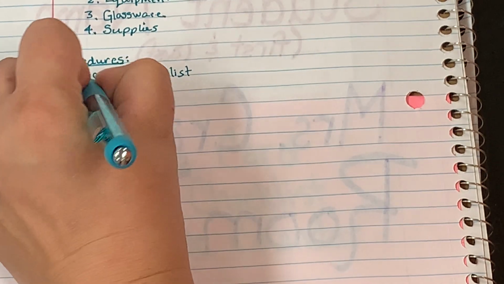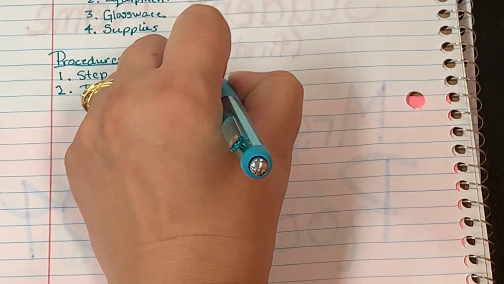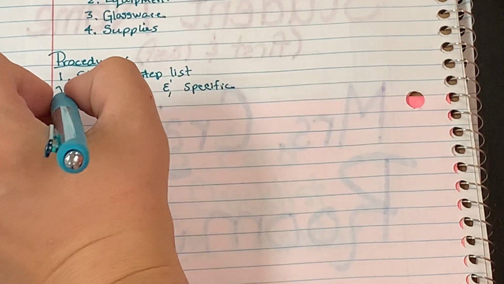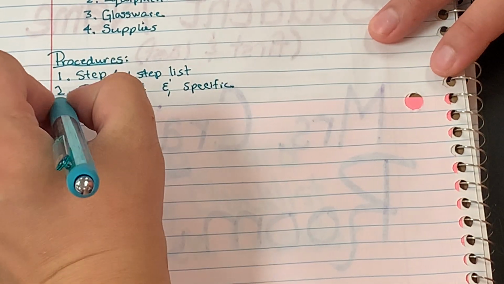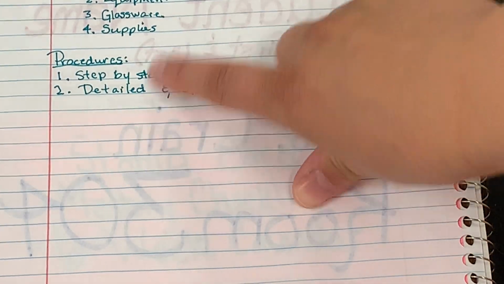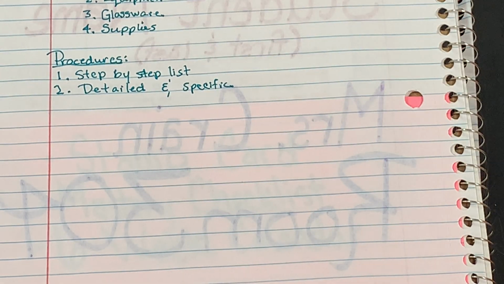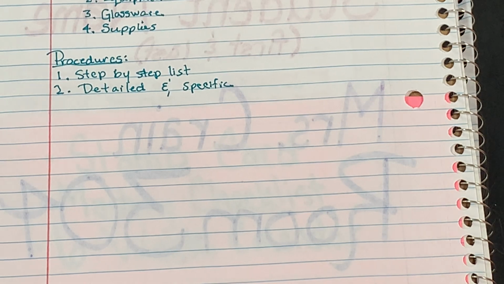It should be extremely detailed and specific. Okay? These are the things that we went over the other day when we did our robot sandwiches. Remember, we want a nice, clear, step-by-step list, very detailed, very specific to what you're doing, okay?